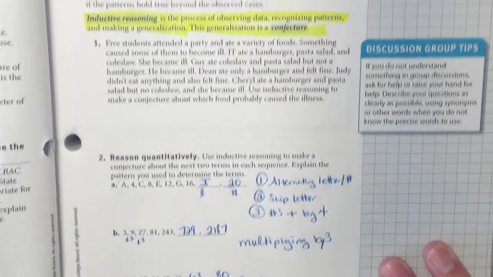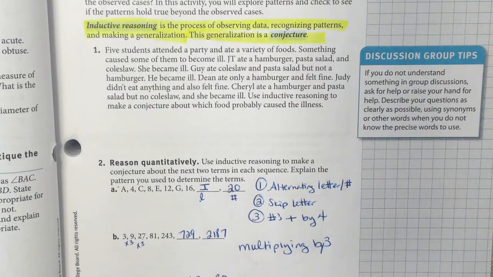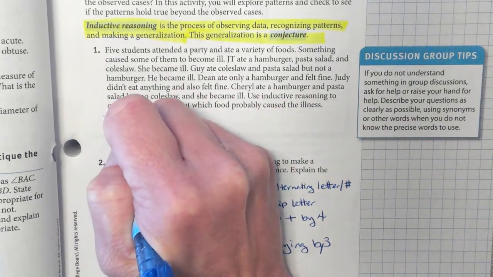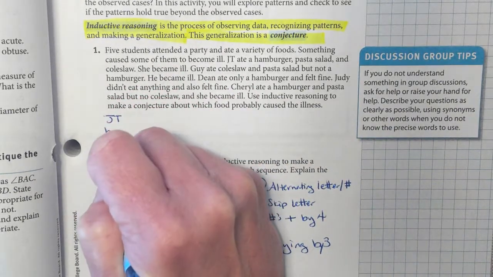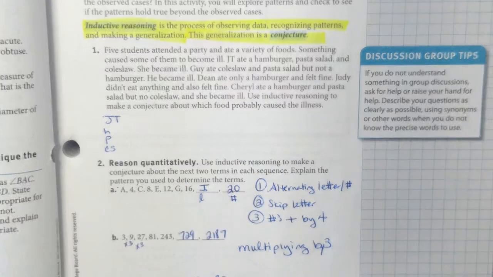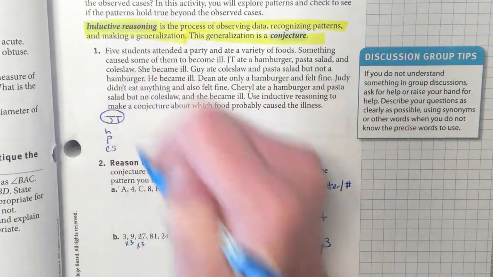Okay, let's go back up to number 1. So number 1's a little different. Number 1 is looking at some information and asking you, based on what you've read, what can you predict? So 5 students attended a party and ate a variety of foods. Something caused some of them to become ill, so somebody got some food poisoning. JT ate a hamburger, pasta salad, and coleslaw. She became ill. So I'm going to circle her name because she's sick.